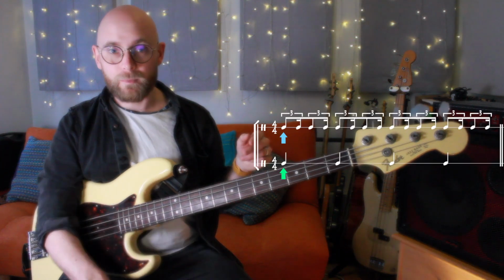All you need to do to make that a shuffle is actually simplify it. The first two in each group of triplets, so triplet, triplet, triplet, those two become joined together. So you end up with that lopsided rhythm.